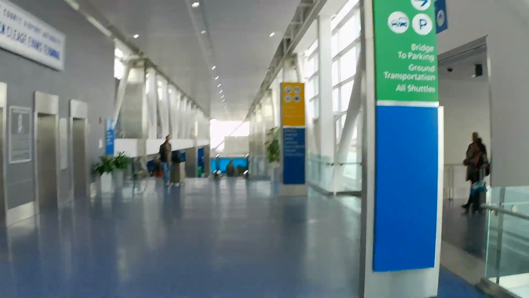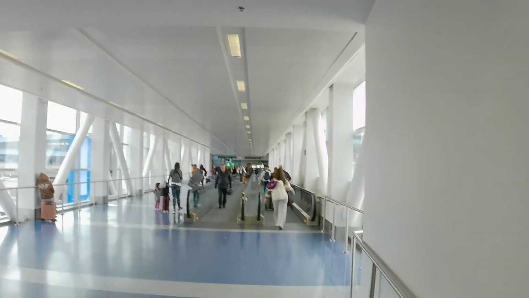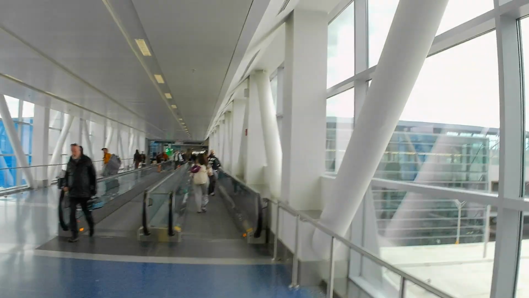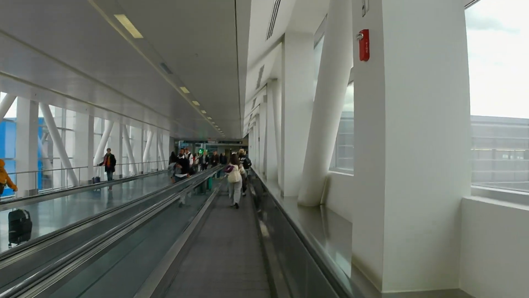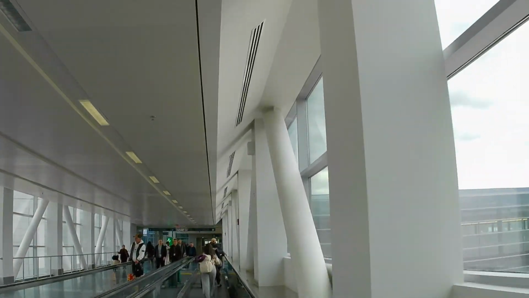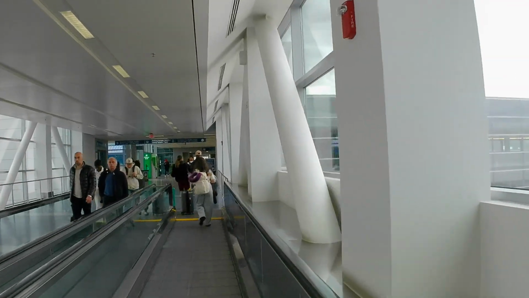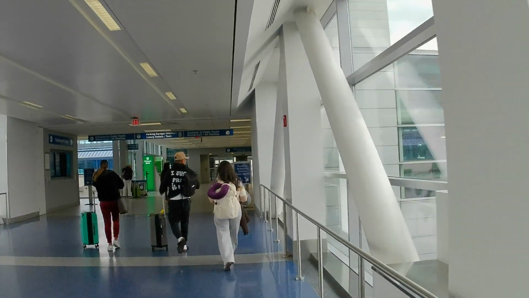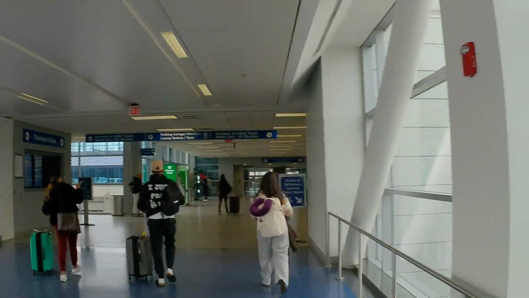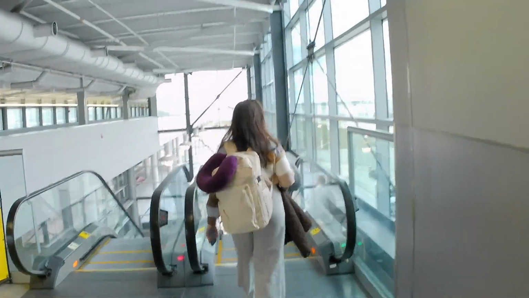Okay. Bridge to parking, ground transportation, all shuttles. Airport police for security. All check. Oh, there's the Avis shuttle right now. Alright, escalator to rental cars. Sheldon McNamara, Delta, Weston. Oh, we're not going to Delta or Weston. Let's head down. Elevator.